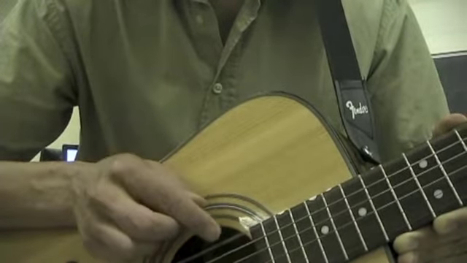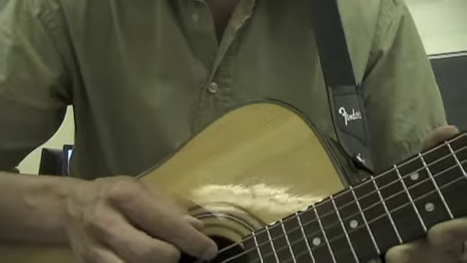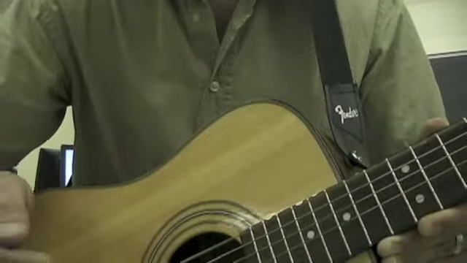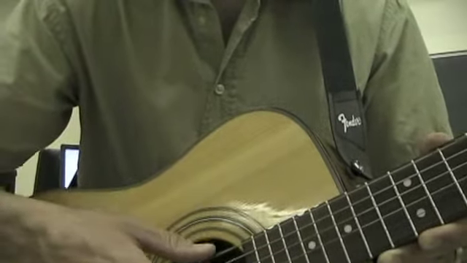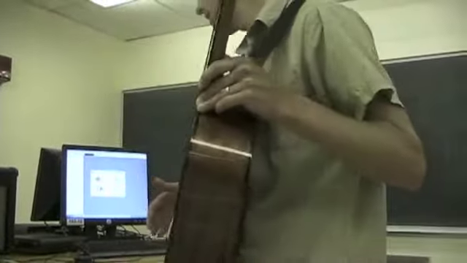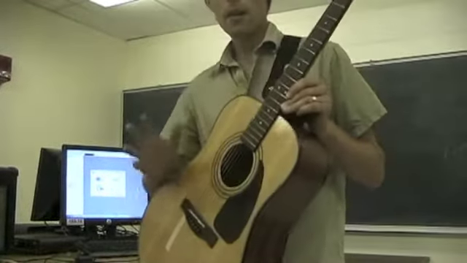Isn't that interesting? And those of you who are musical will notice that there's something that sounds kind of similar about those two notes, even though they're not the same note, but we'll get to that in a minute. Alright, that's enough of the guitar.